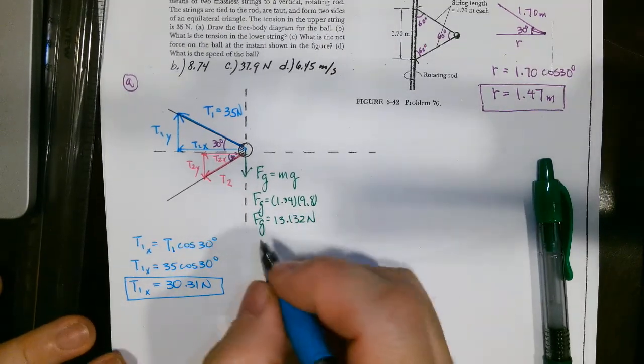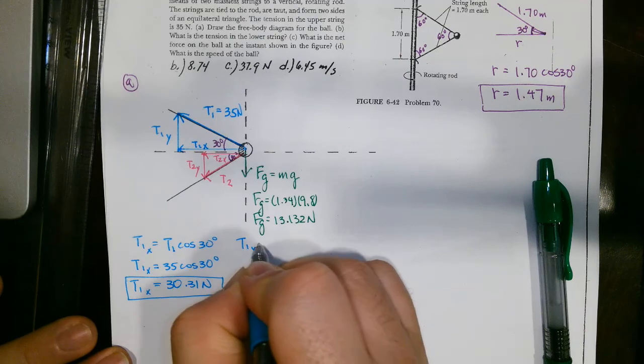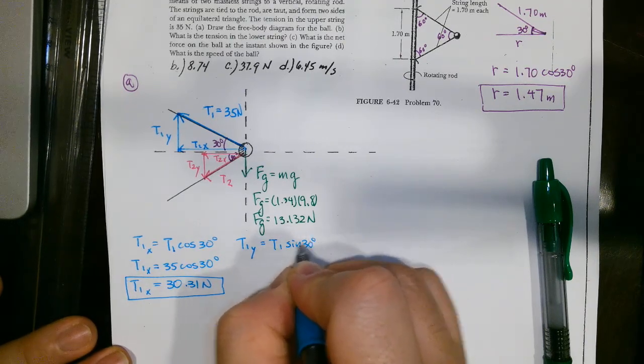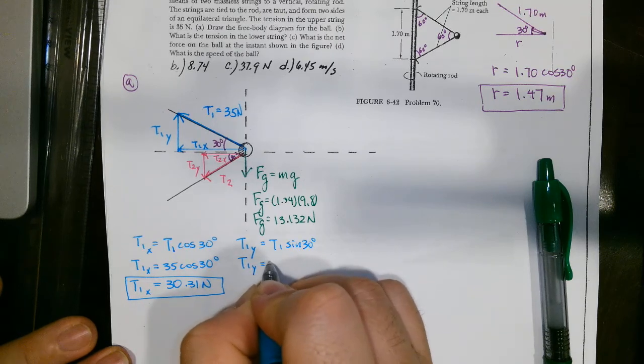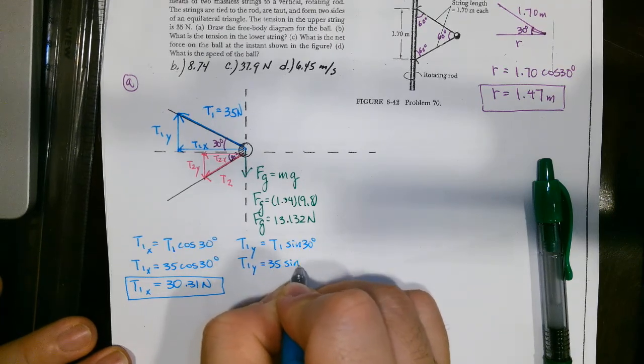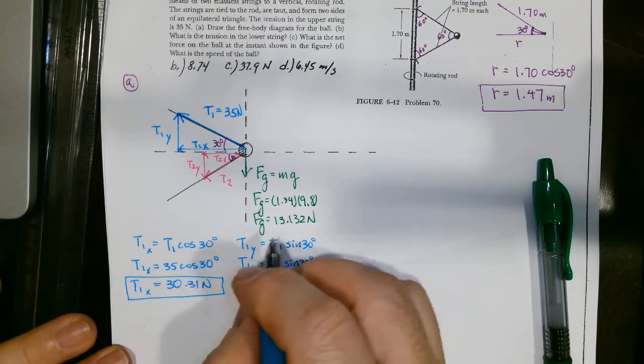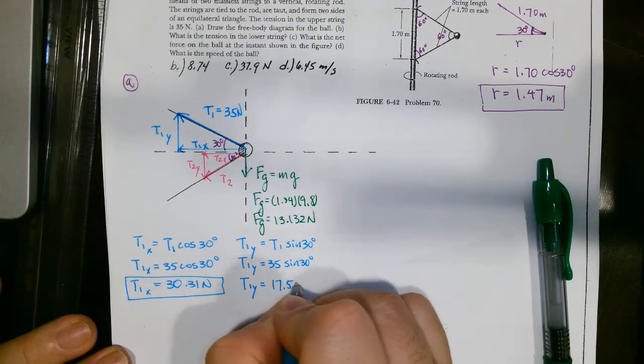Then T1y is equal to T1 sine of 30, so 35 sine 30, and that is half of that, 17.5 newtons.